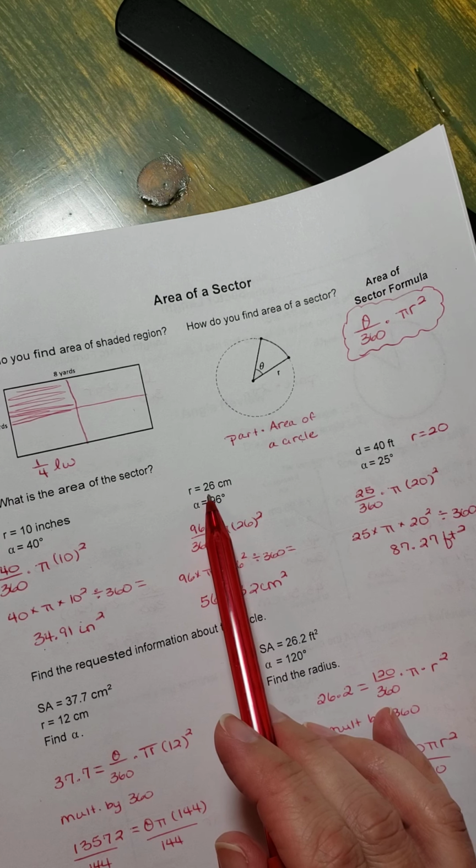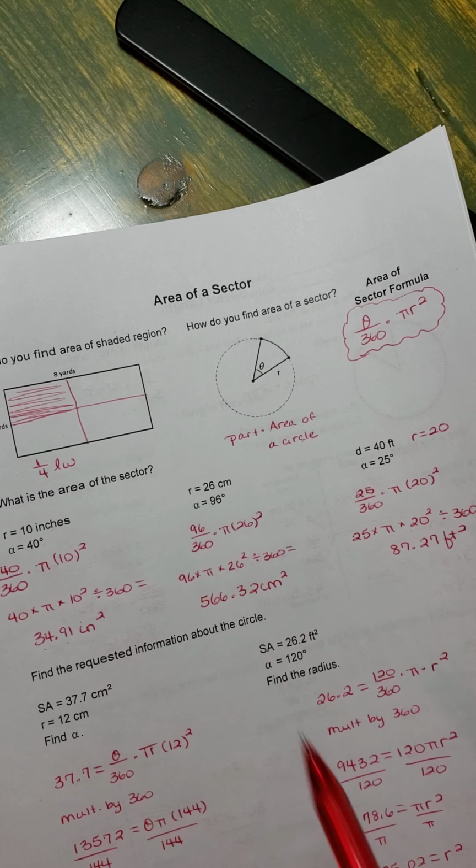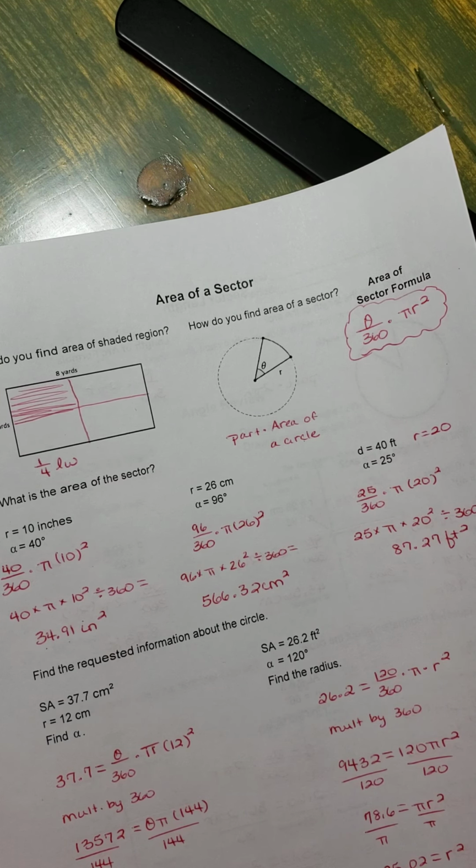Here's our next example. Radius is 26 centimeters. The angle is 96 degrees. Put that into the formula.